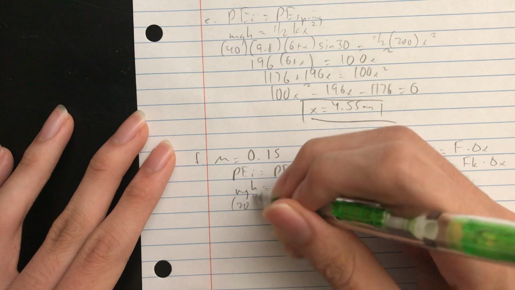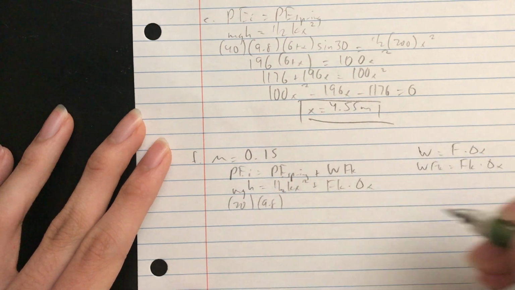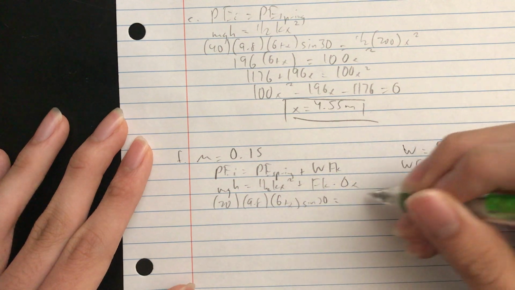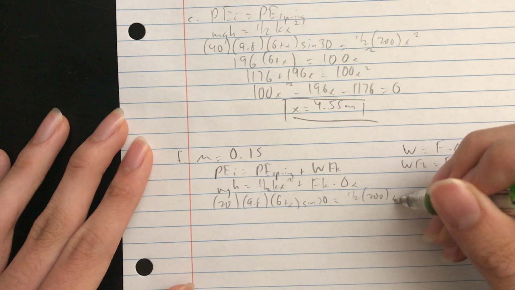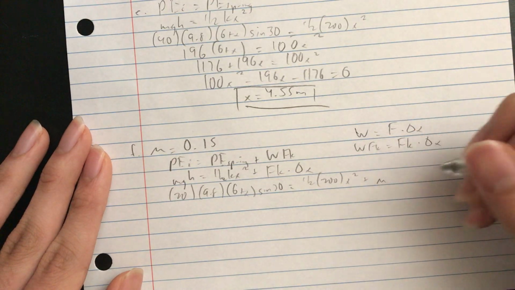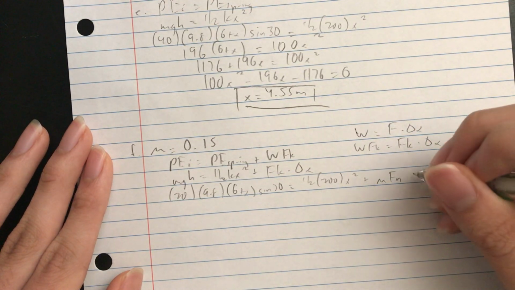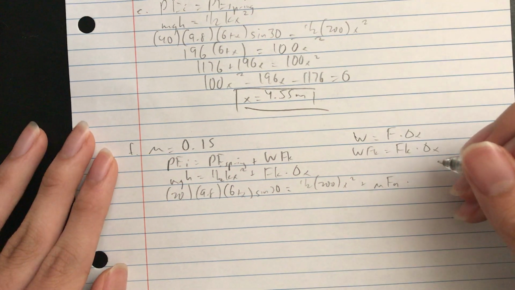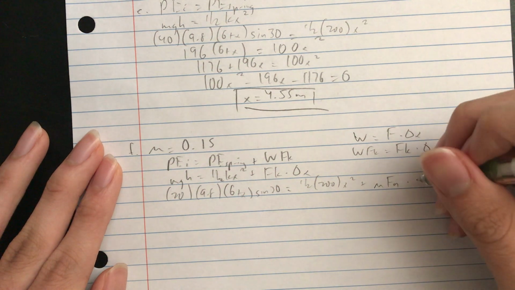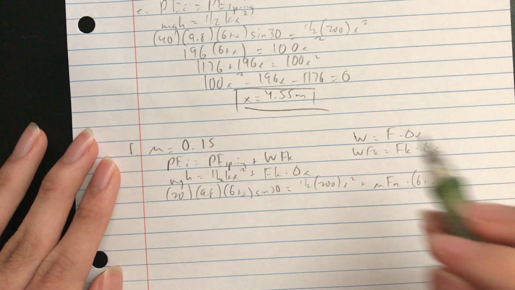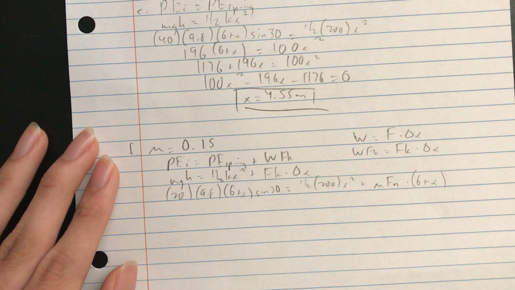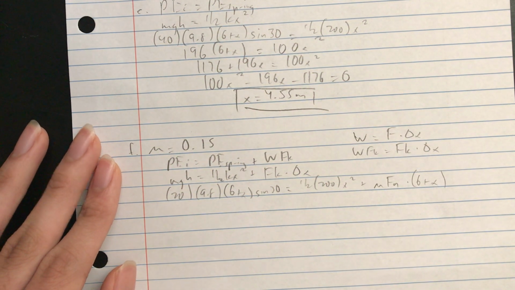So mass will be 20, this will be 9.8, h will be 6 plus x sine 30, equals 1/2 200 x squared plus f of k, where f of k equals mu times f of n. And then delta x, distance traveled with friction, will be 6 plus x, since the block travels down 6, and then it will travel down x distance as it compresses the spring.